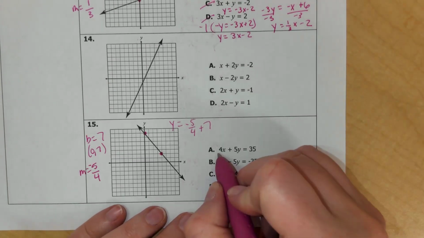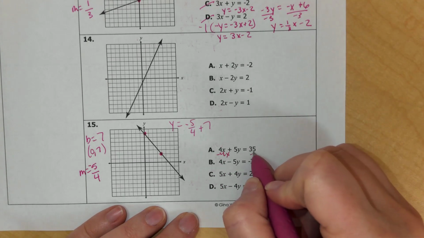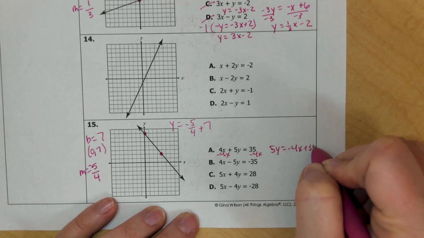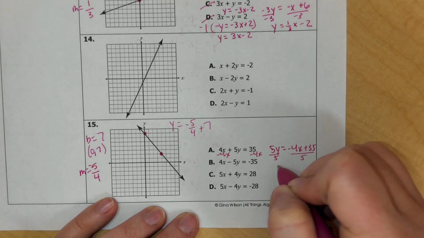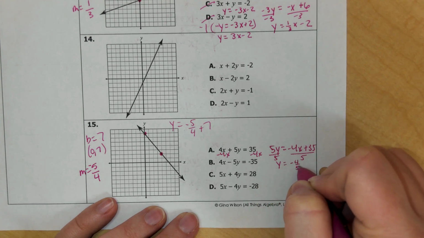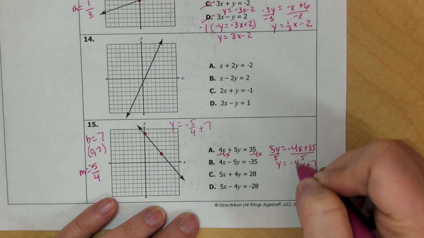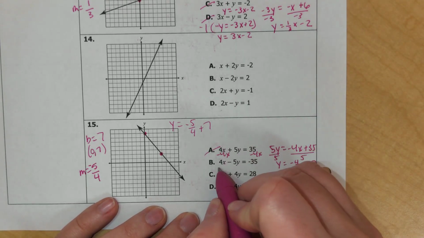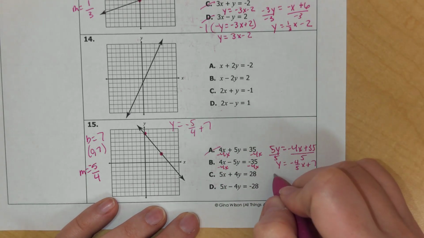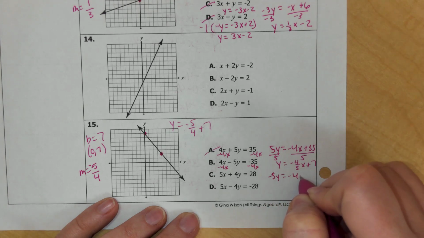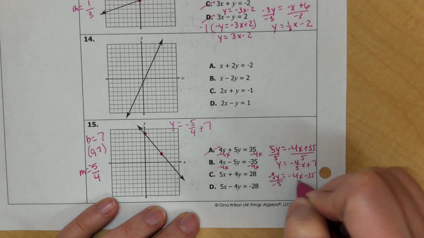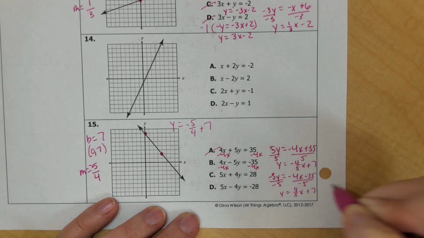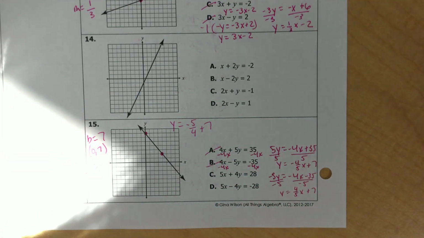So I'm going to start at the beginning. I'm going to subtract the 4x, and I end up with 5y is equal to -4x plus 35. I'm going to divide by 5, and I get y is equal to -4/5 x plus 7. So my slope here is wrong, so it can't be A. All right, so I'm going to try it again with B. I'm going to subtract the 4x. I get -5y is equal to -4x minus 35. I'm going to divide by -5, and I get +4/5 x plus 7. So that doesn't work either because it's still a 4/5.